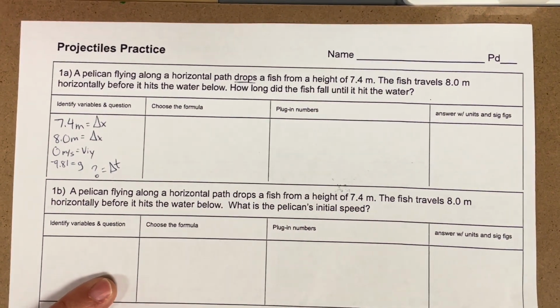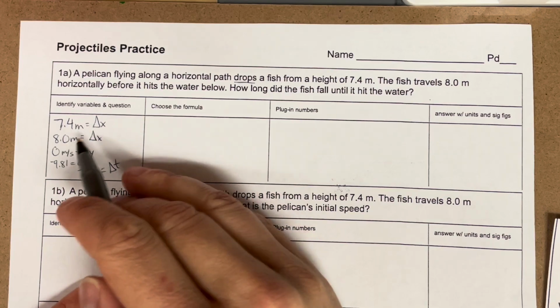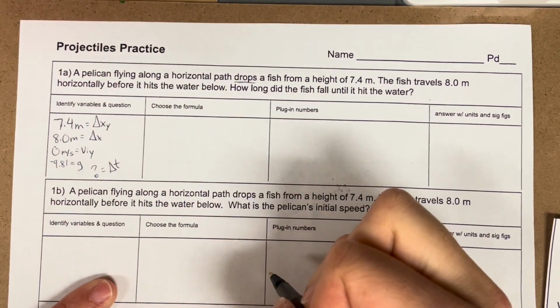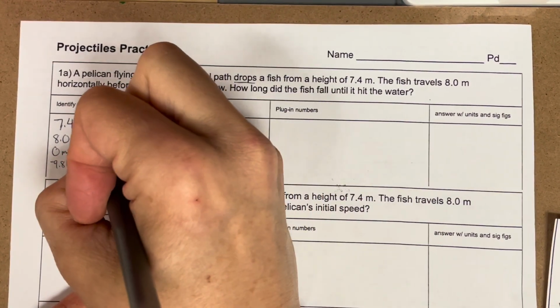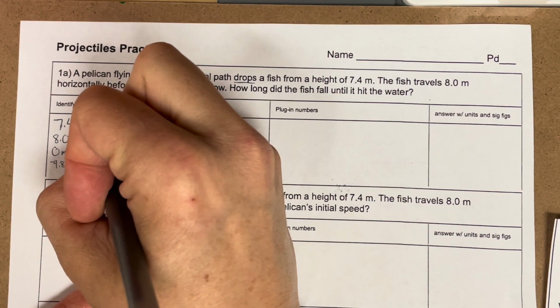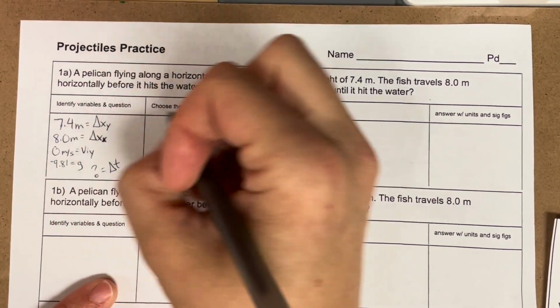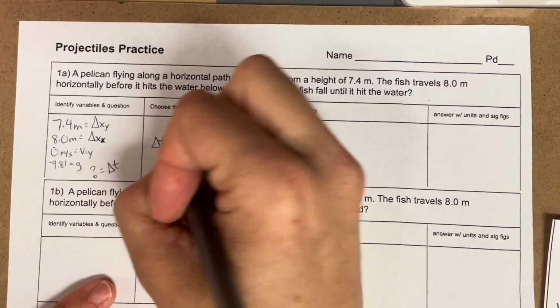So looking at our formulas, 7.4 is the height of the fish, so that's my vertical delta y. The fish travels 8 meters horizontally, so this is my delta x. Choosing your formula, we need to solve for time.